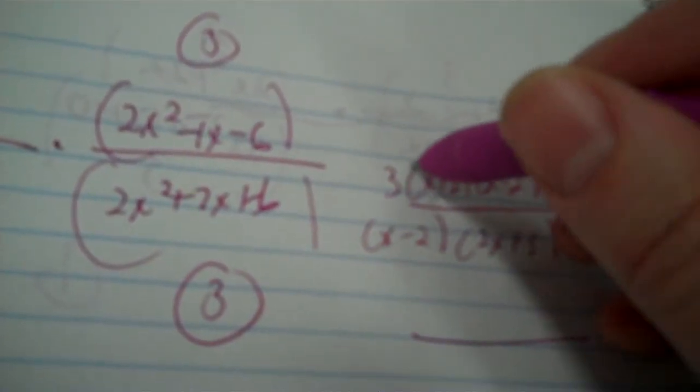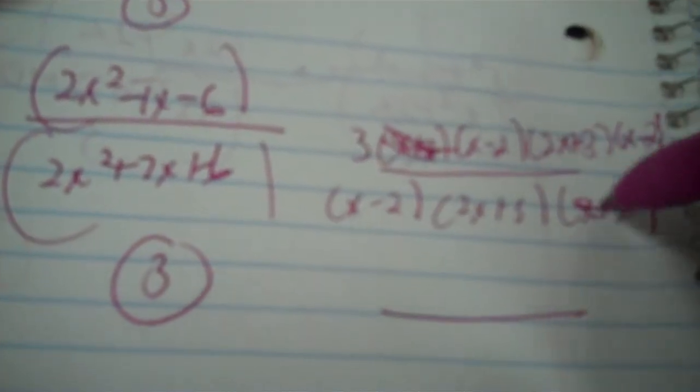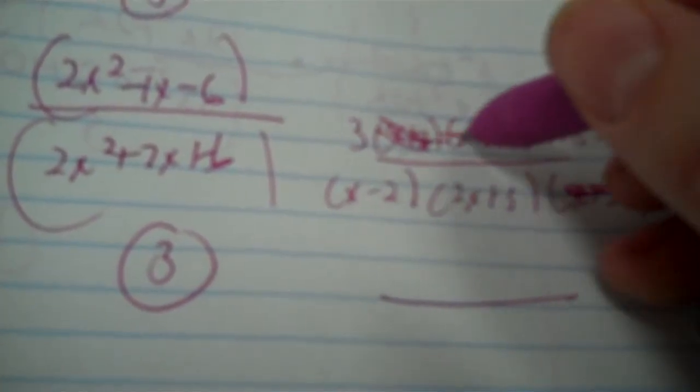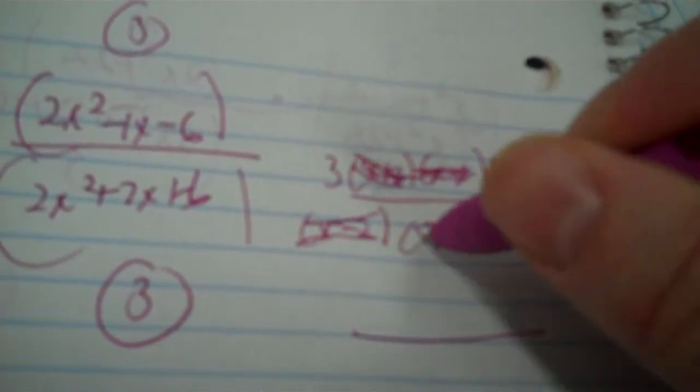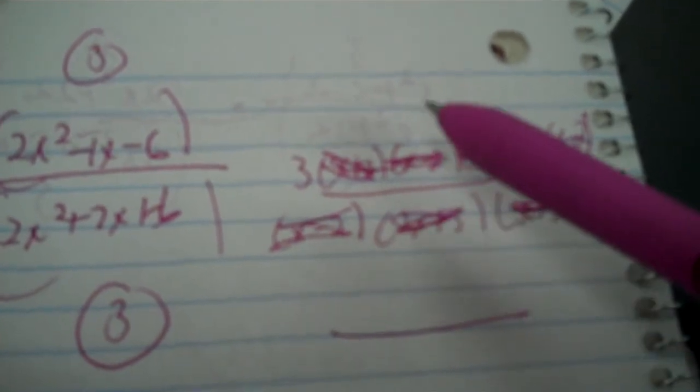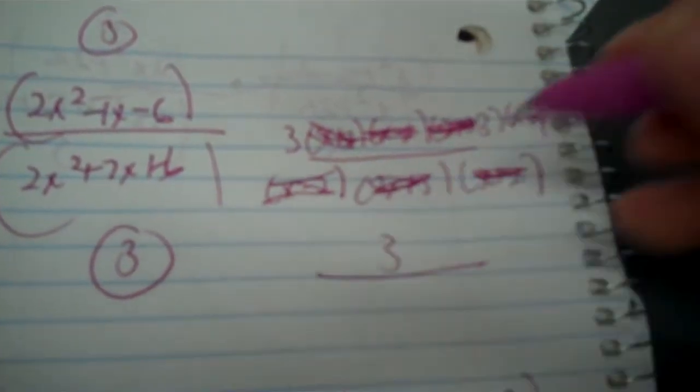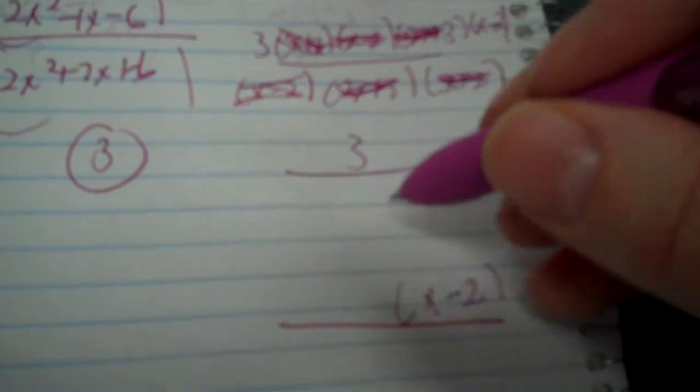So x plus 2, those go away. x minus 2, I got a factor of that down there. 2x plus 3. Another thing, you have 3 x minus 2's, but you can only get rid of 2 of them. One top, one bottom. This x minus 2 here will stay. Now you got a 3 on top, and that's it. You can't simplify it, so you just have a 3 on top, and that's the answer.